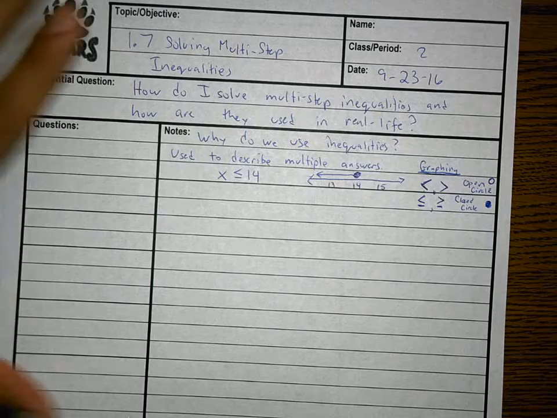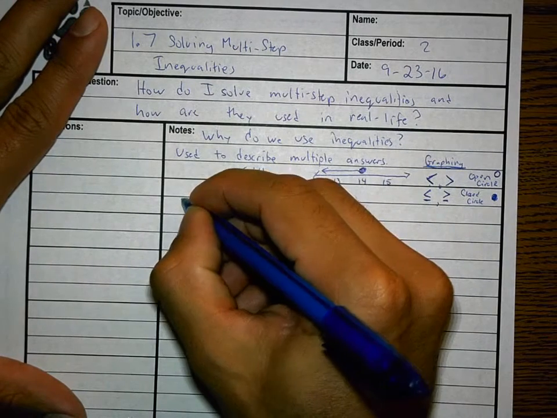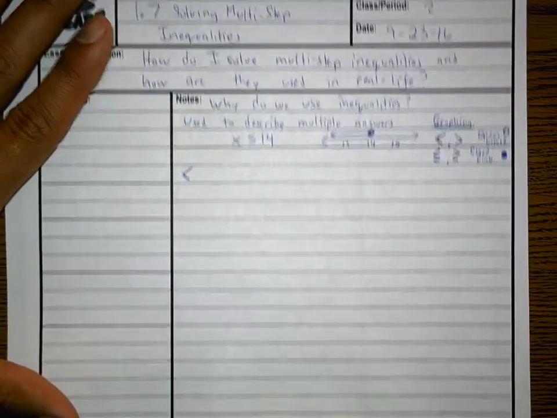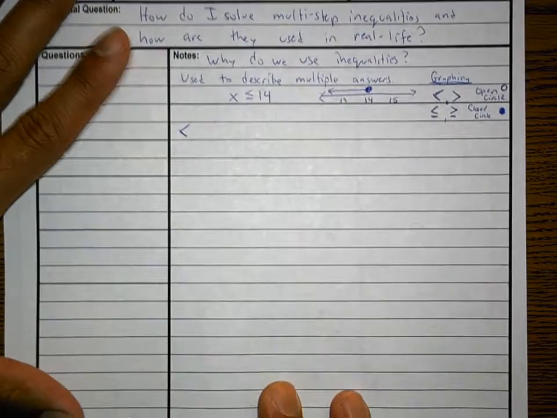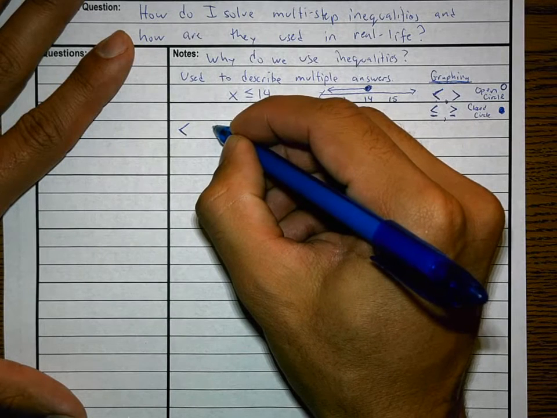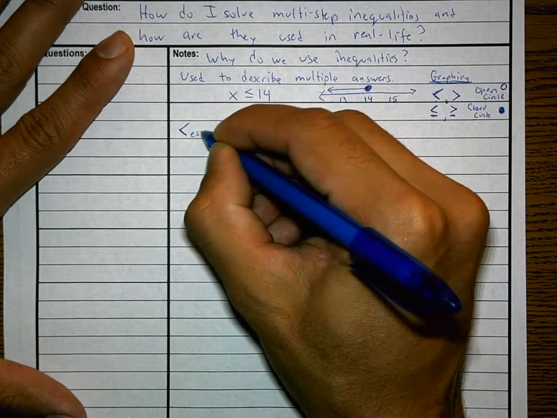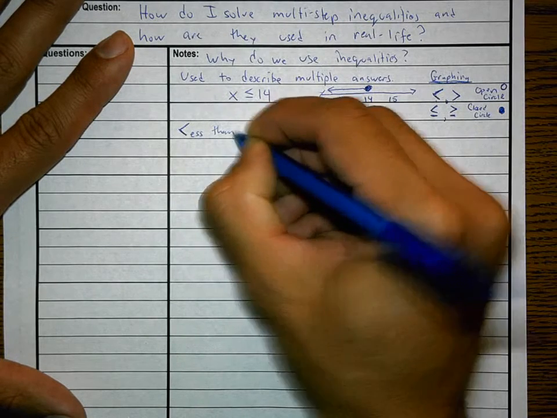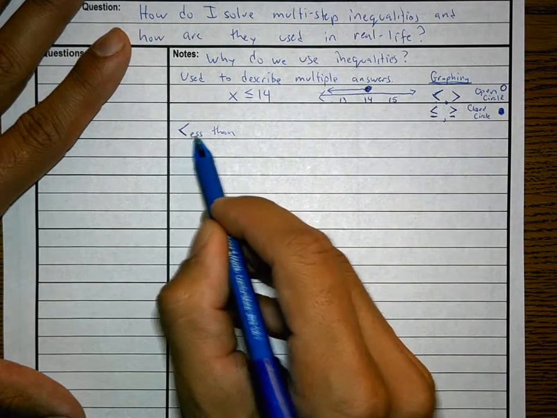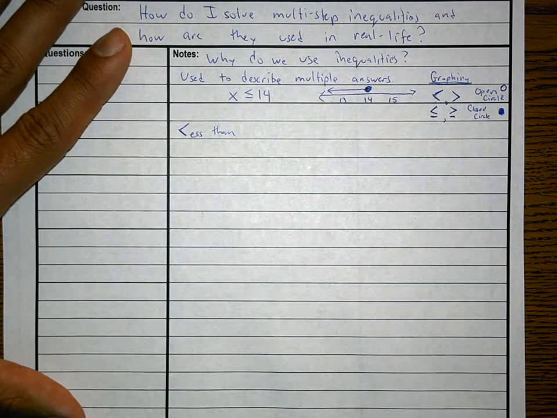The second thing I want to say, if you see this symbol, it looks like an L. I want you to remember that as less than. Look how I did that. I did a less than symbol and I wrote less than, because when you see it, you should be able to read it as less than.